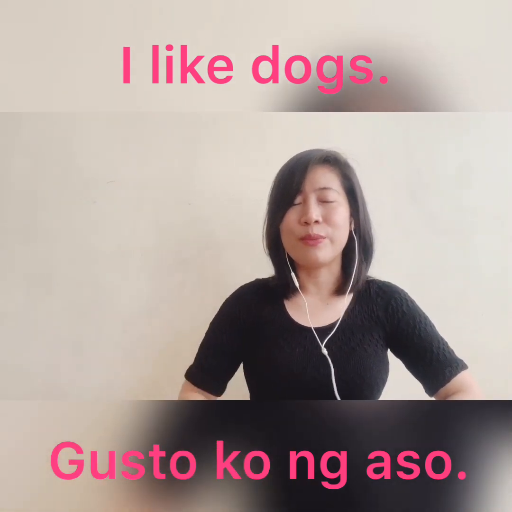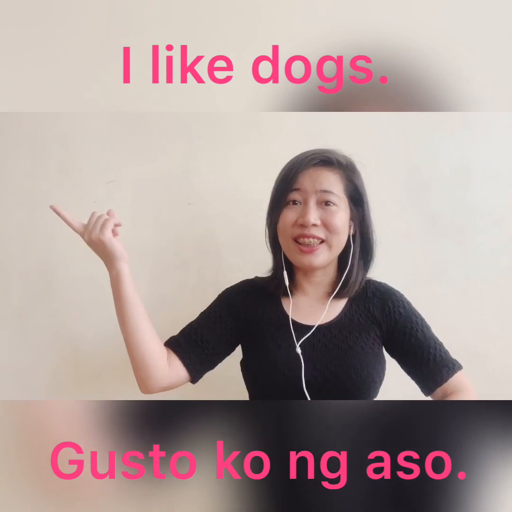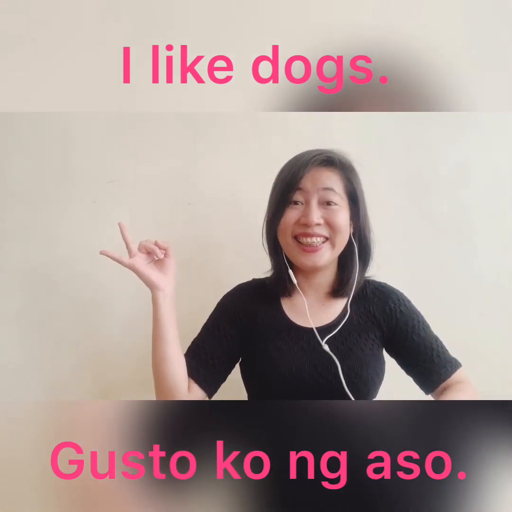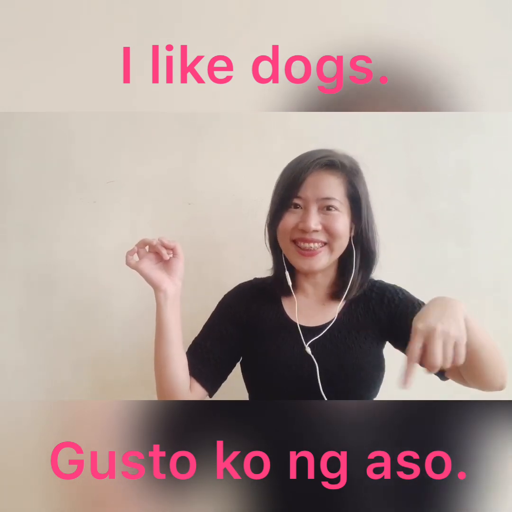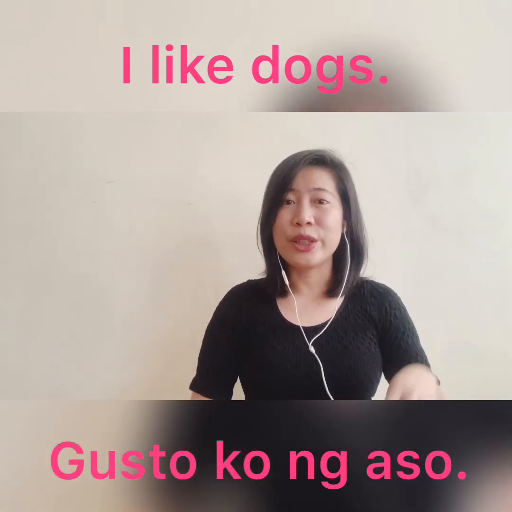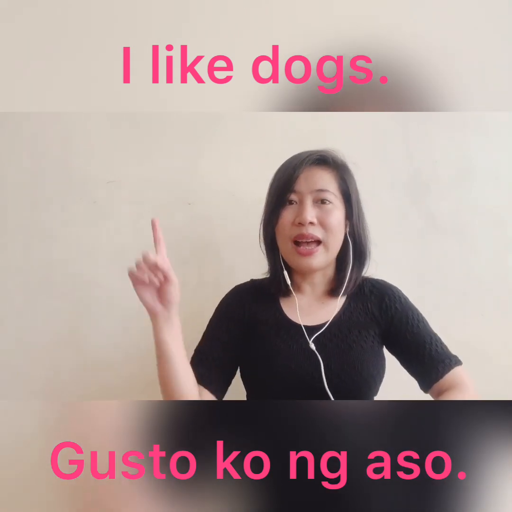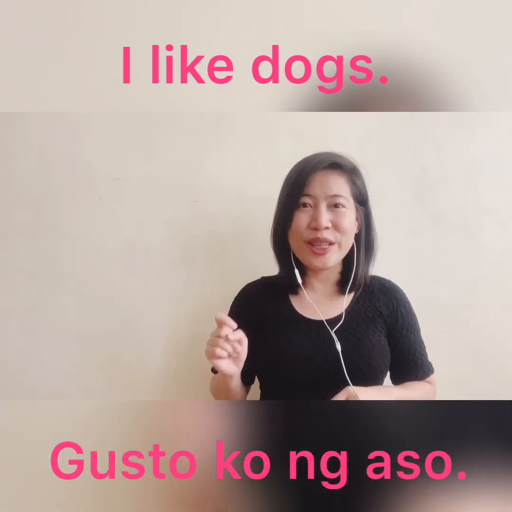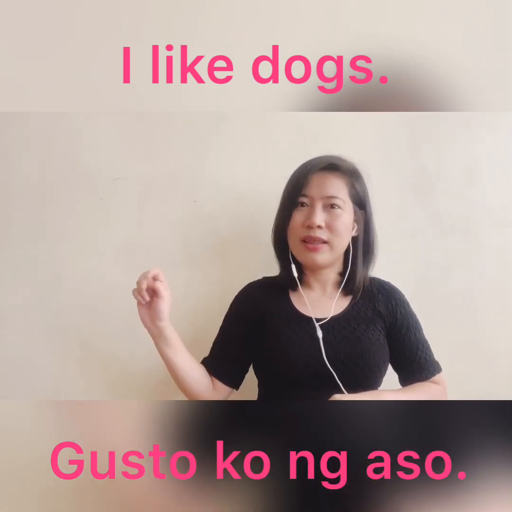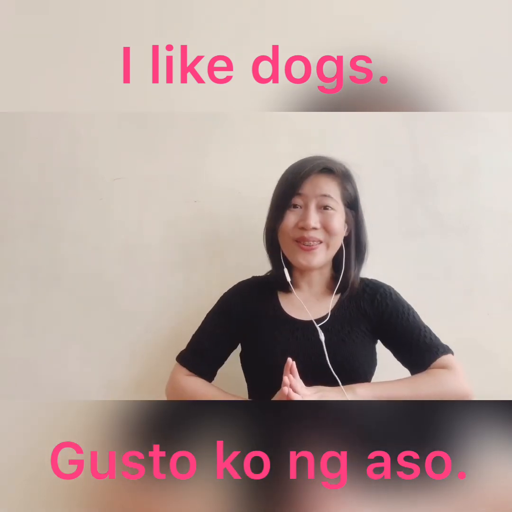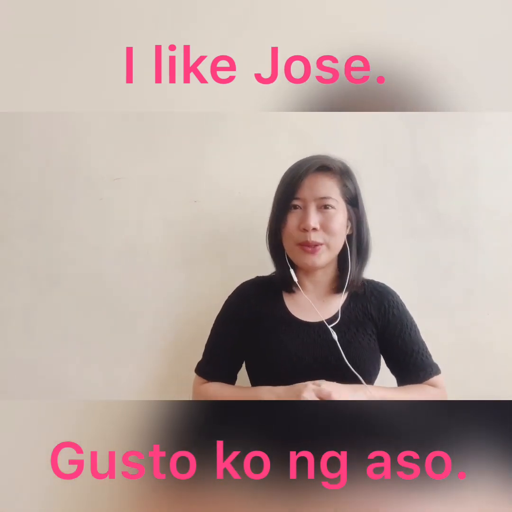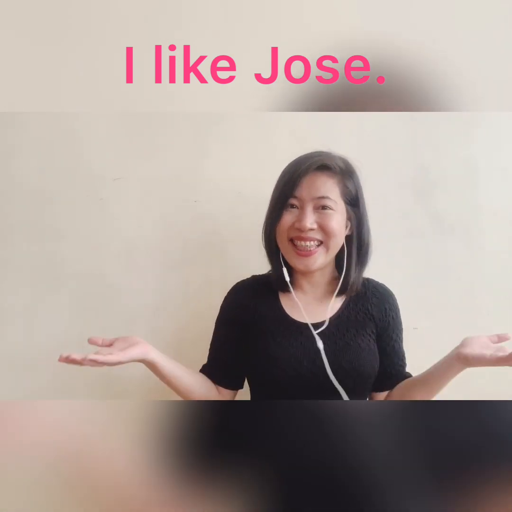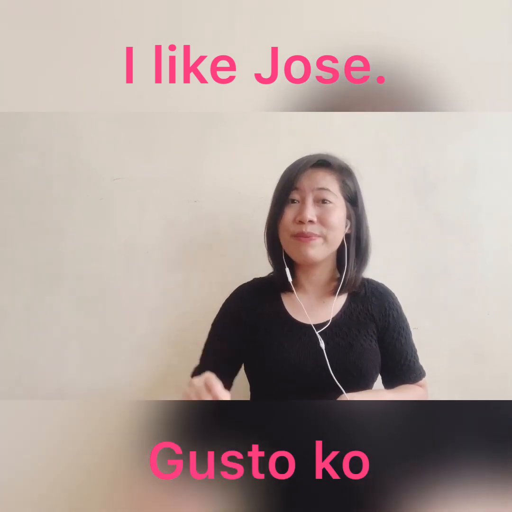I like dogs. Gusto ko ng aso. So here, the word ng does not work like the preposition of, and it doesn't work like an article here, right? There's no article in the sentence. But still, we use the connector ng. I like dogs. Gusto ko ng aso. This is because in Tagalog, there should always be a connector between the subject and the predicate. Now, what if it is a person that you like? For example, I like Jose. How do you say that in Tagalog? I like, gusto ko.